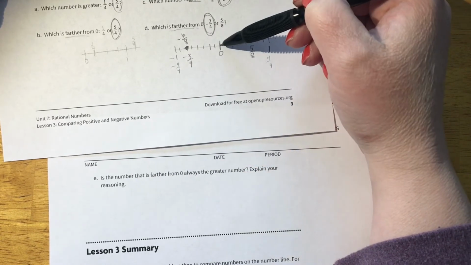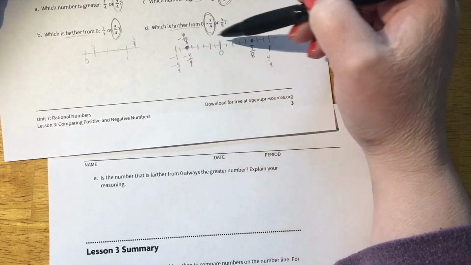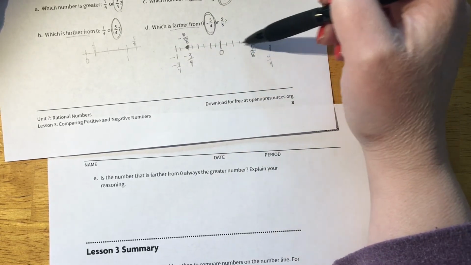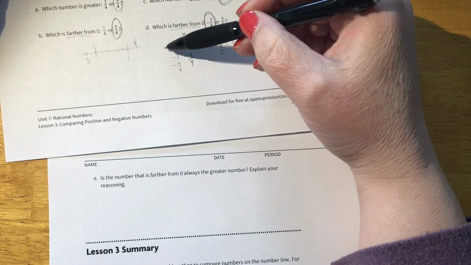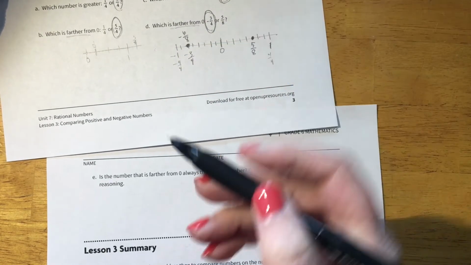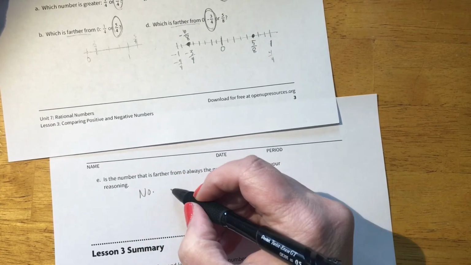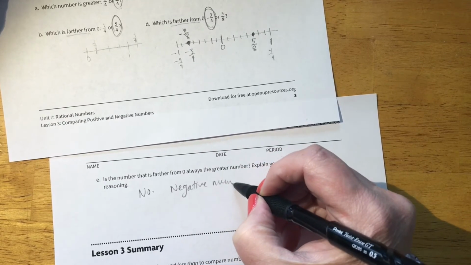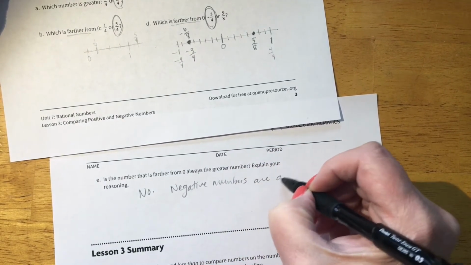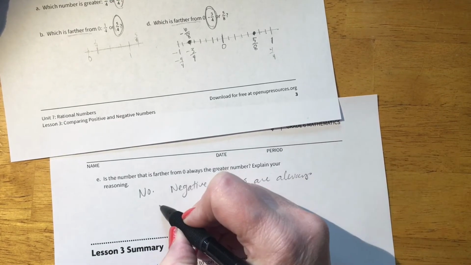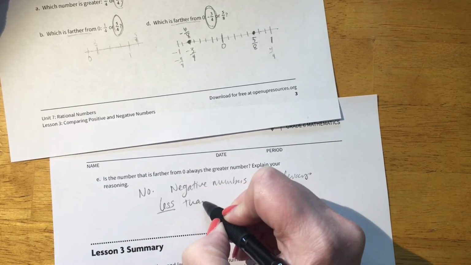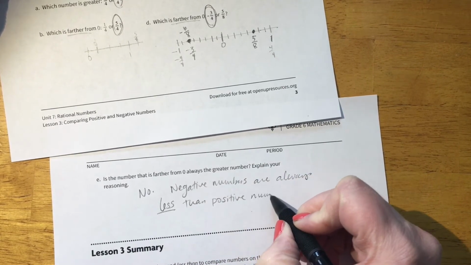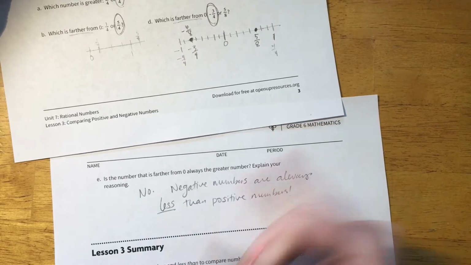No. You can have farther away in the negative direction, and those will always be less than any number in the positive direction because negatives are always less than positives, right? So the answer to this is no, because negative numbers are always less than positive numbers. Distance doesn't matter.